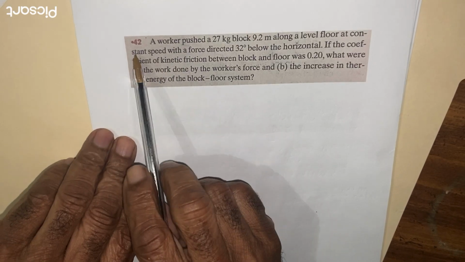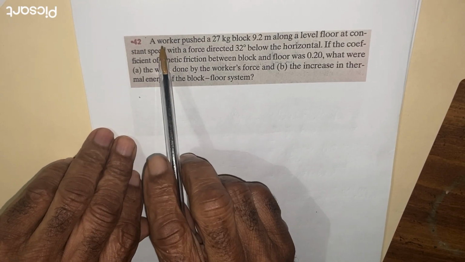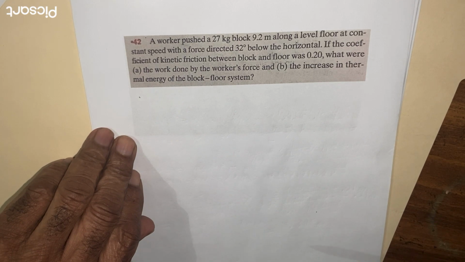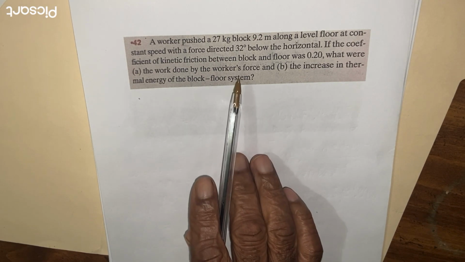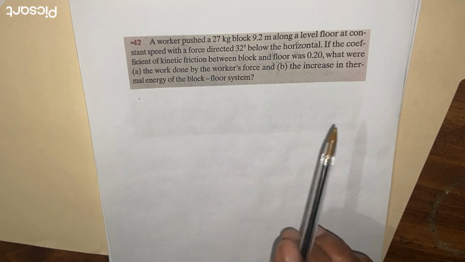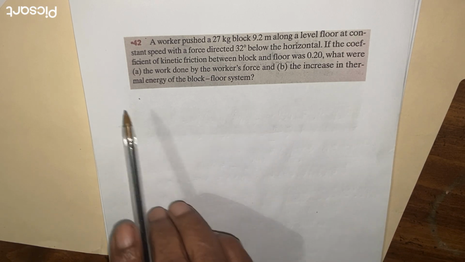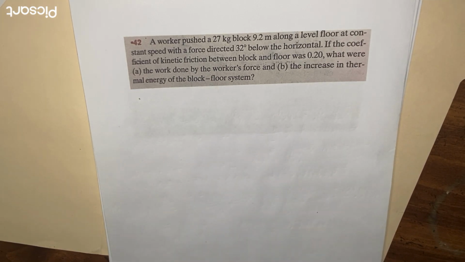Resnick, Chapter 8, Problem 42. A worker pushed a 27-kilogram block 9.2 meters along a level floor at constant speed with a force directed 32 degrees below the horizontal. If the coefficient of kinetic friction between the block and floor was 0.2, what were A, the work done by the worker's force, and B, the increase in thermal energy of the block-floor system?